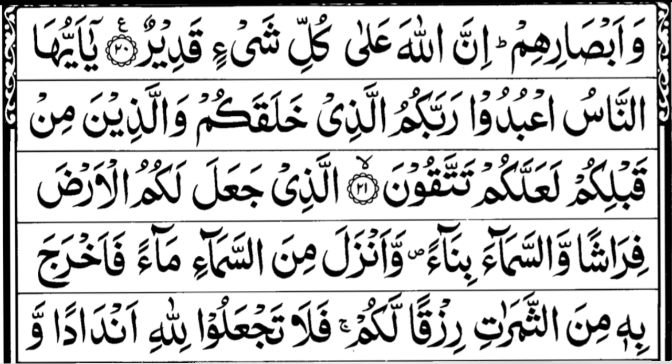And there is waw madda after dal. You have to stretch waw madda up to 2 harkat. Budu rabbakumul ladhi. You can see tashdid on ba, and ba is a qalqala letter. You learned the rule when the letters of qalqala are mushaddad, you have to pronounce with emphasis, with stress. Rabbakumul ladhi. Stretch ya madda.